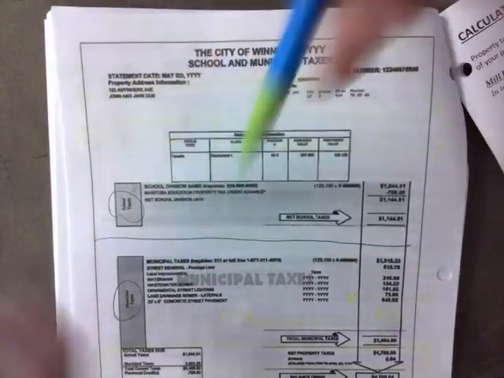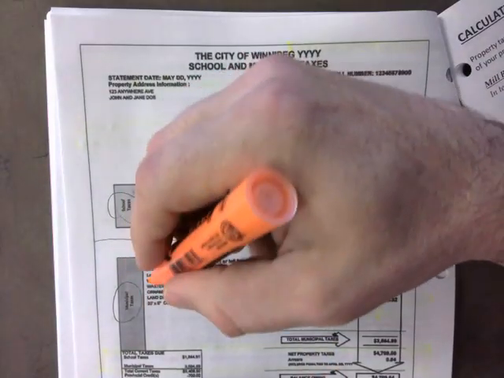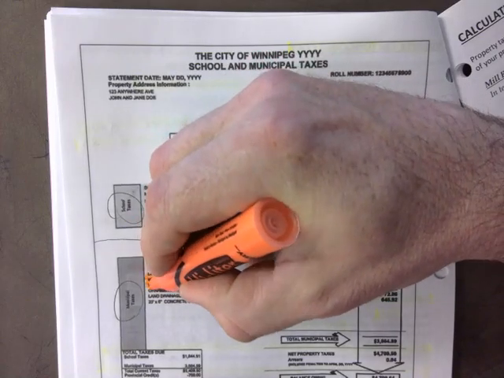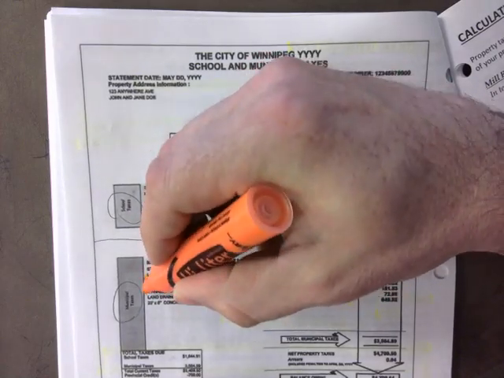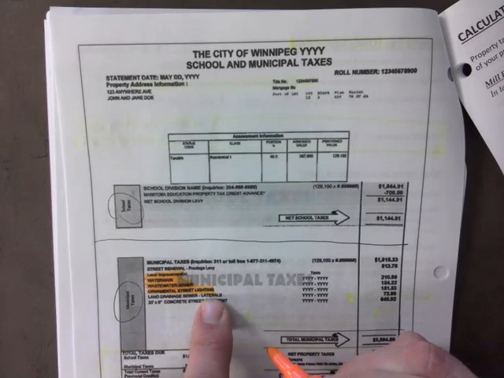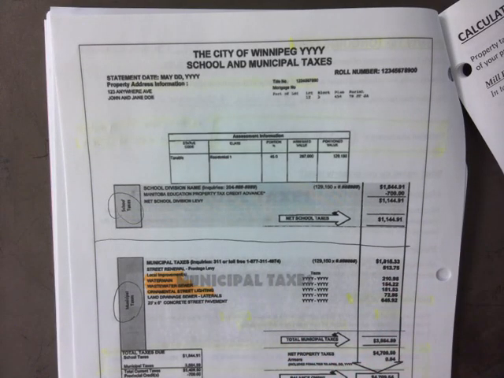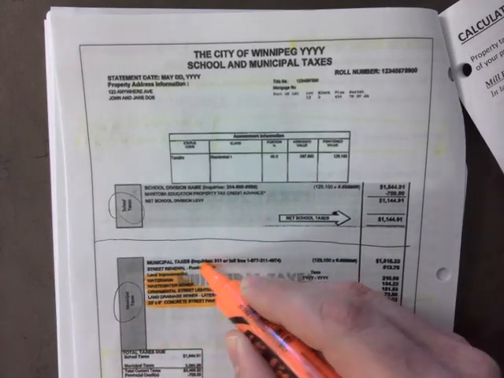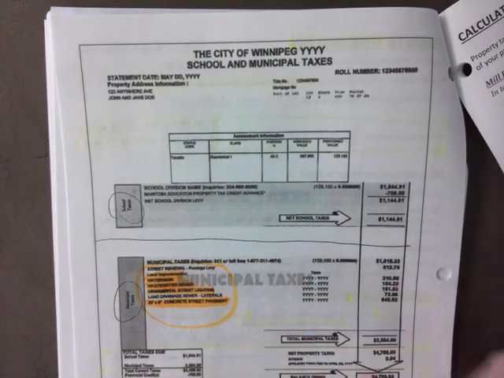Look at the local improvements right here, if you don't mind highlighting this. Local improvements, so water main repairs, wastewater, sewer, ornamental street lighting. So during Christmas time, when they put the Christmas lights up, somebody's paying for it. That's ornamental street lights, okay? Drainage, sewer, like if they redo the drainage and the sewer system, they did concrete pavement. So all of these are local improvements right here.